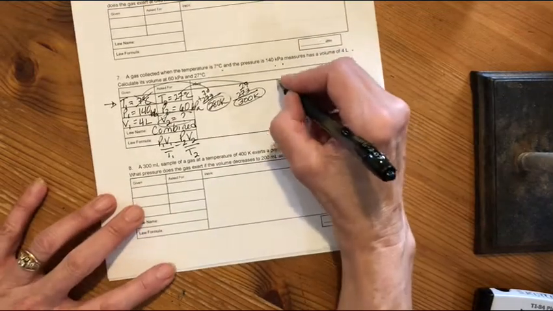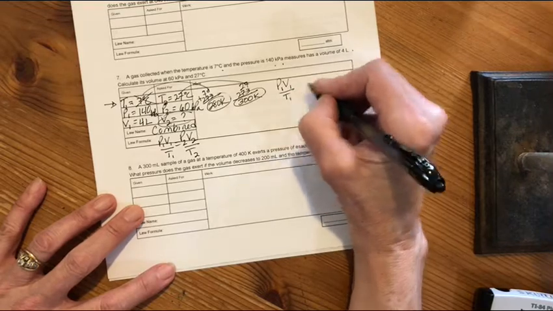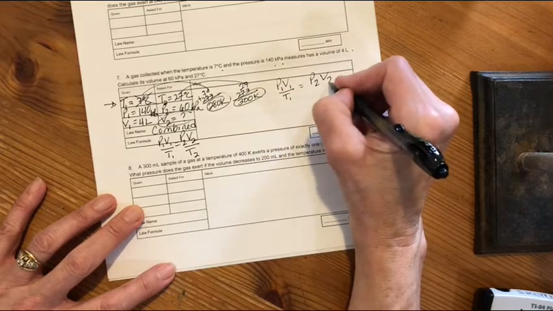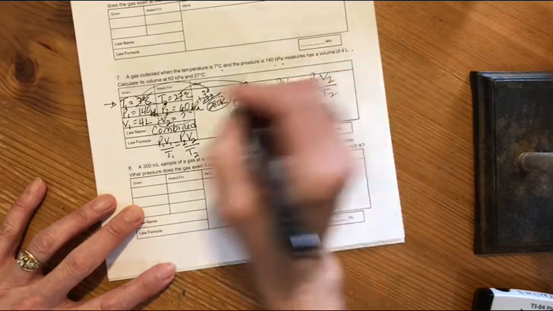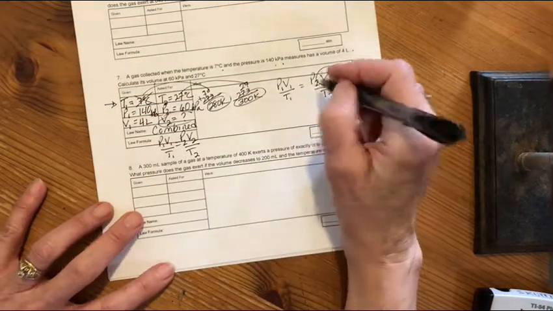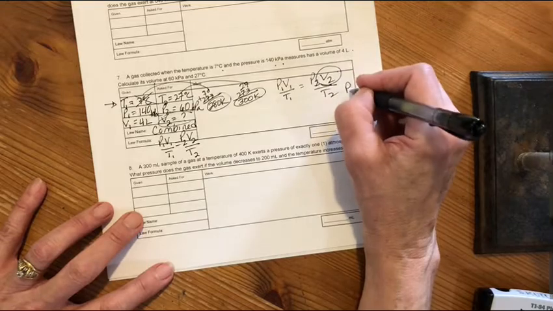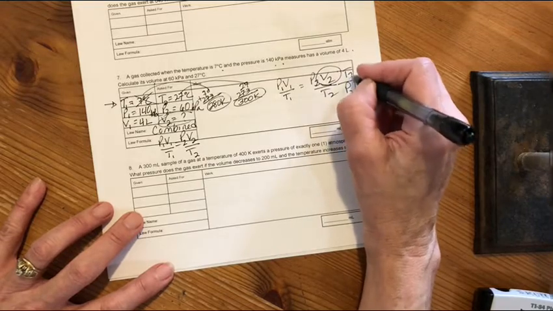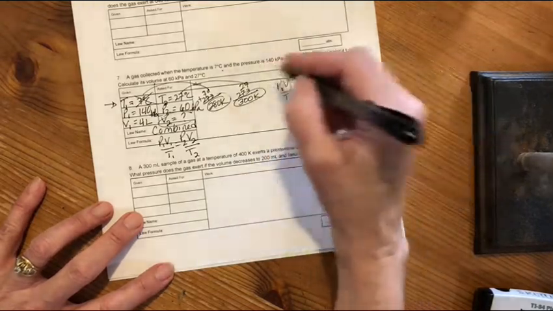So again, P1 V1 over T1 equals P2 V2 over T2. We're trying to solve for V2. To get rid of pressure, I have to divide by the final pressure, and I have to multiply by this, and I have to do it to both sides.